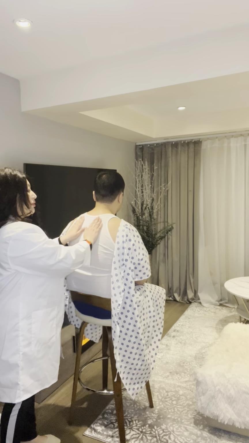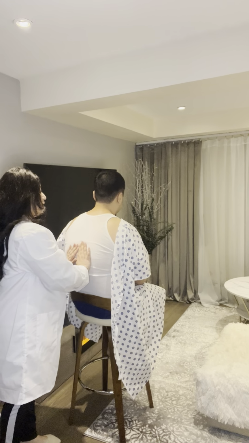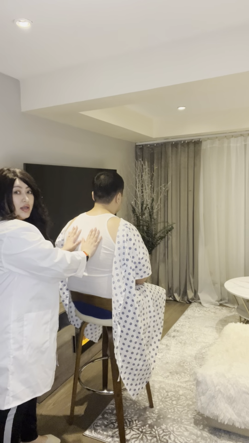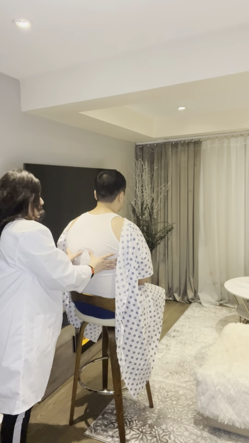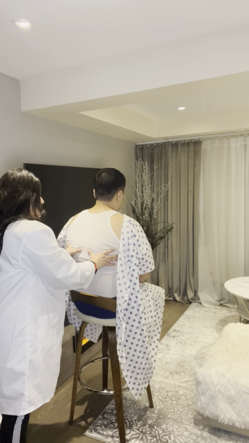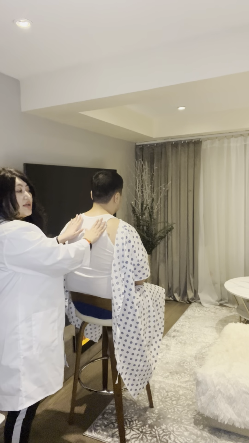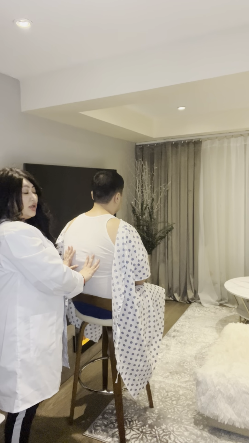I'm gonna start palpating for tenderness. Any discomfort? No. Okay, good. Now I'm gonna do the chest expansion test. Inhale deep, exhale. Good. When he's inhaling and exhaling, my hands are rising and falling symmetrically.